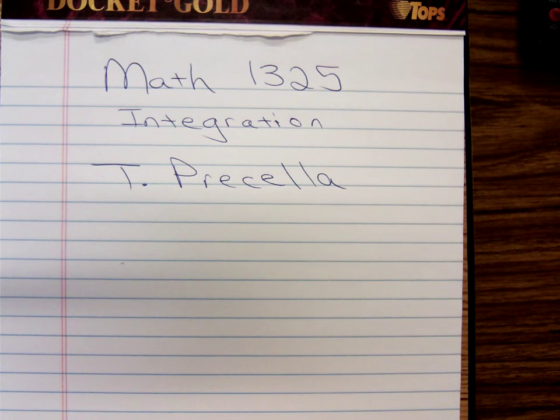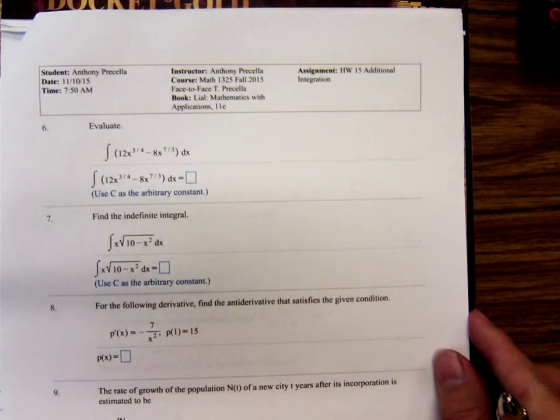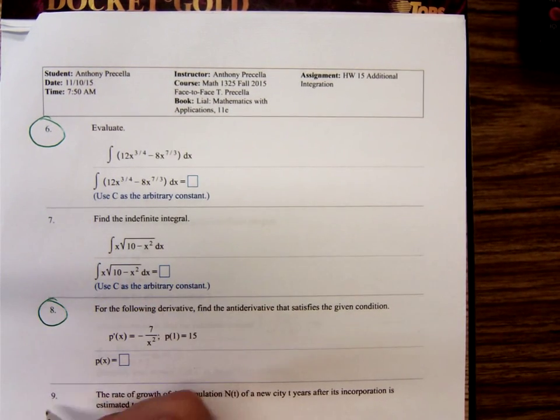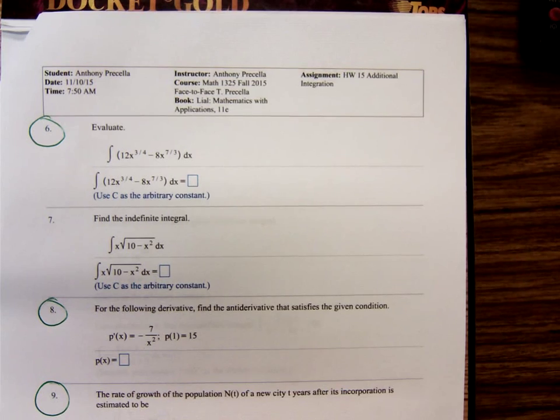Good morning, I'm Mr. Precella. I want to do a little bit more anti-differentiation with my Math 1325 class. We were working on homework number 15, and I have some examples that I wanted to do. I want to do numbers 6, 8, and 9 today.